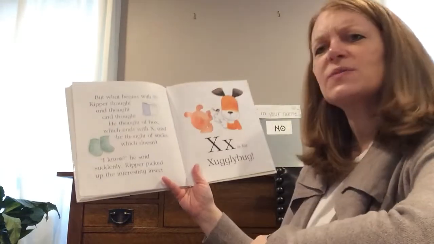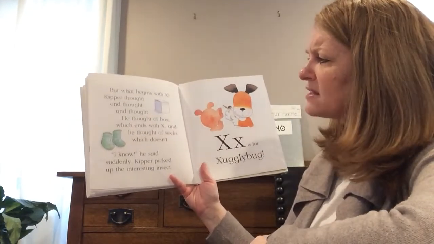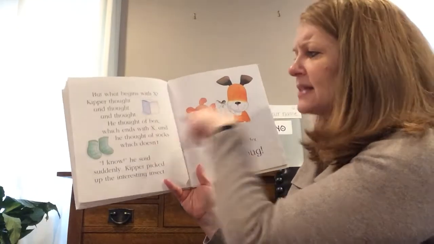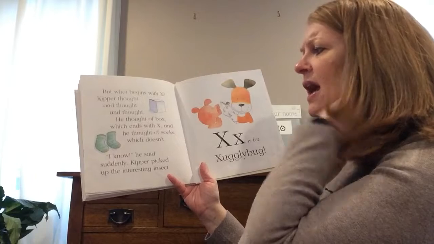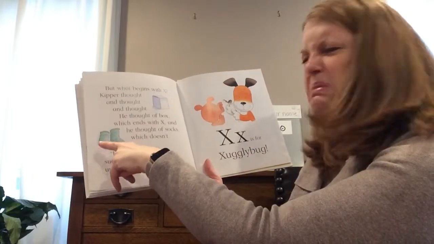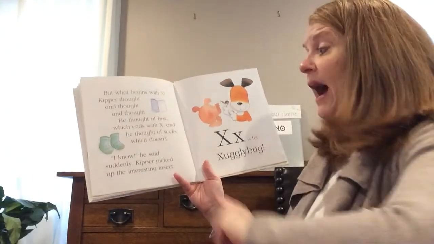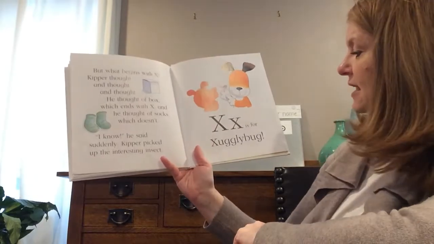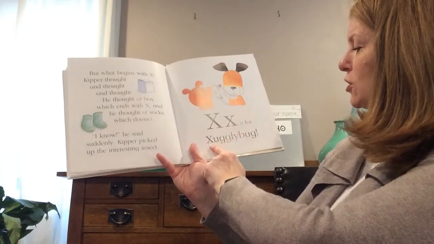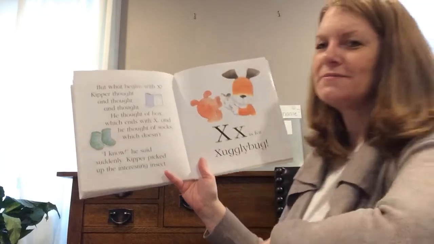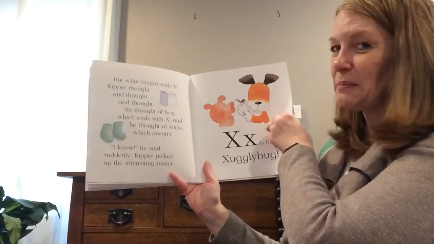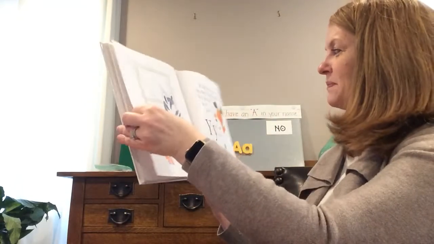But what begins with X? Kipper thought and thought and thought. He thought of a box which ends with X, and he thought of socks which doesn't. I know, he said suddenly. Kipper picked up the interesting insect. X is for zugglybug. Do you think there's really a zugglybug? I think Mick Inkpen made that word up.